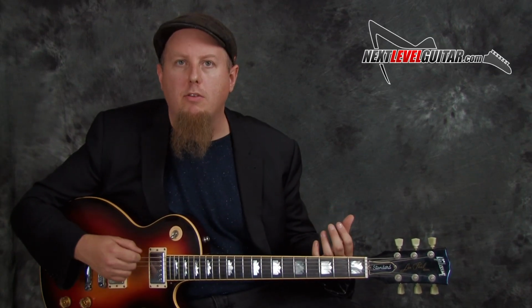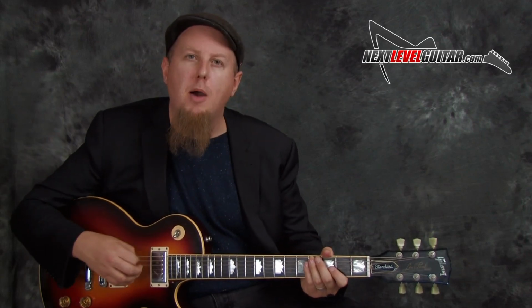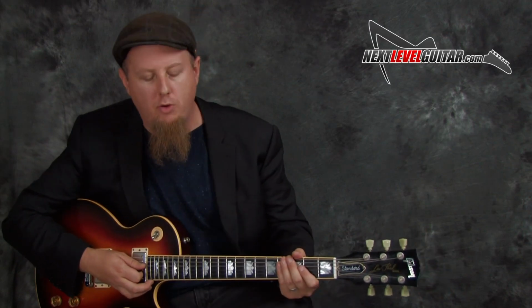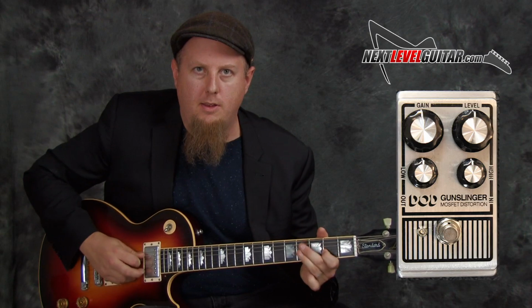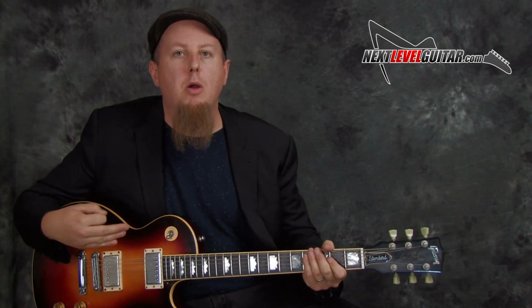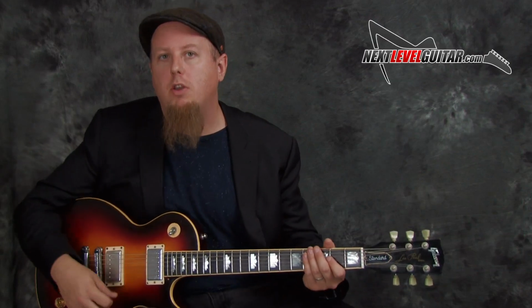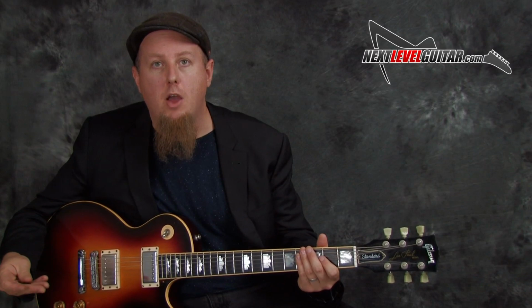You're typically going to be playing a little bit more aggressively, and if anything, rather than easing up on the picking attack, you might lay into it a little bit more to produce more harmonics, right? Those sort of harmonic type approaches are going to be easier to achieve, I think, when you have a distortion sound as opposed to an overdrive sound.